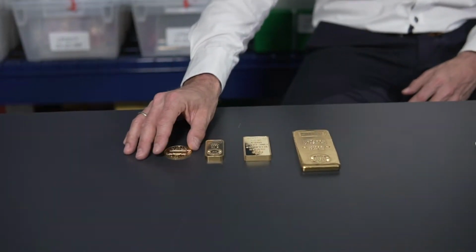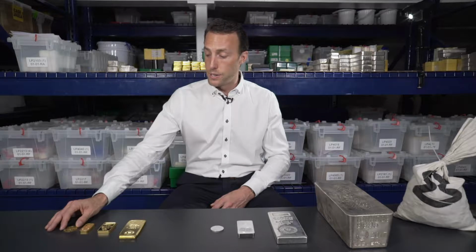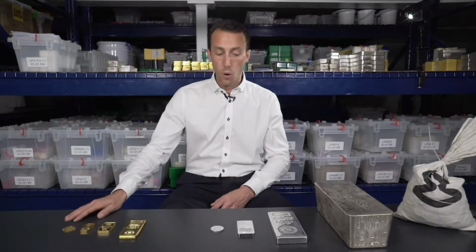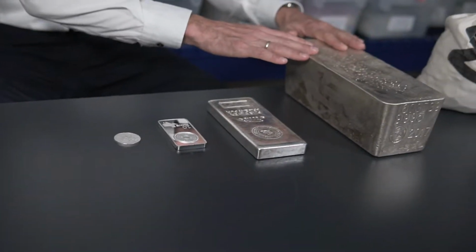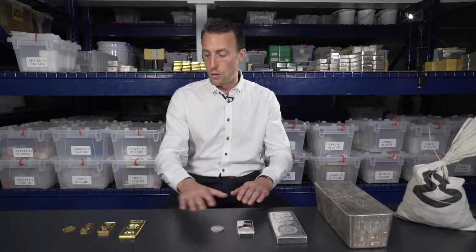And then you're going to want to think about the different sizes. Am I looking to buy the smallest size available? Maybe I believe that it's easier to barter this size of coin. Or am I looking to pay the lowest premium possible? For example, you get into these larger bars where you're going to pay a little bit less per ounce. So we're going to talk about all of those different things.